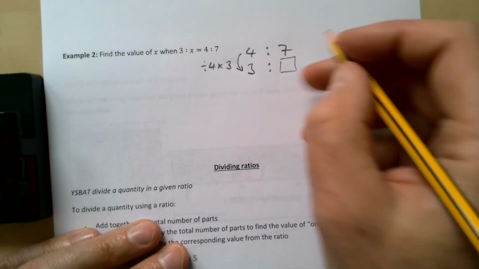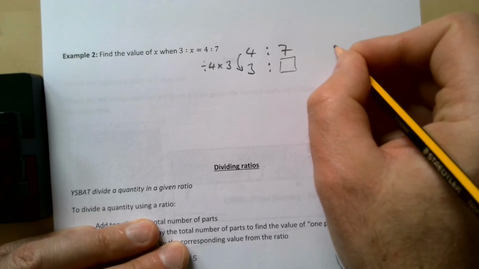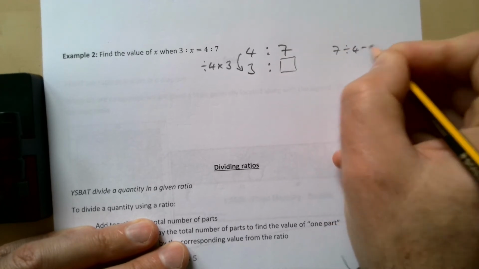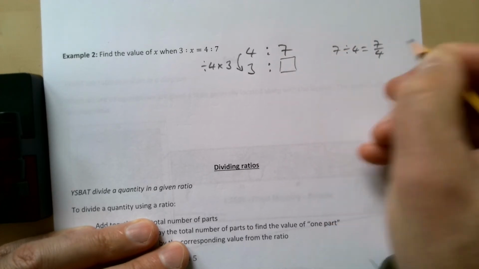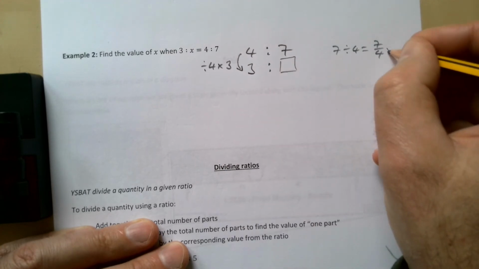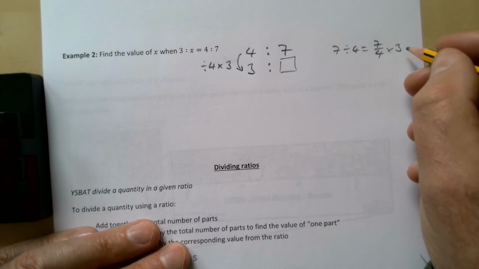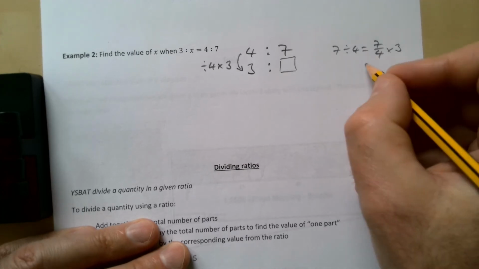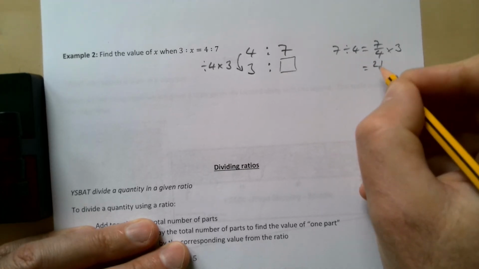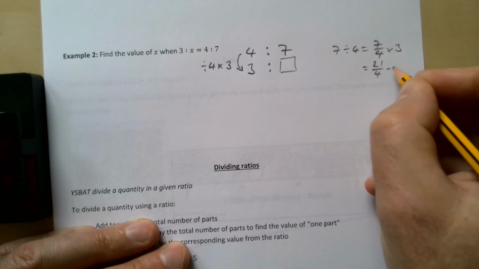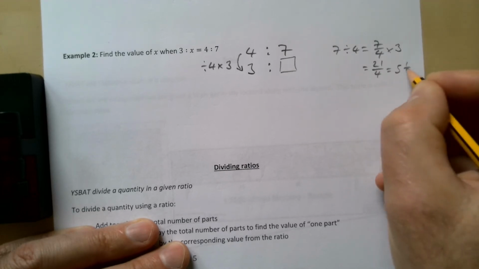I want to do 7 divided by 4. So 7 divided by 4 gives me 7 over 4, and then times by 3. 7 over 4 times by 3 gives me 21 over 4, which is 5 1/4.